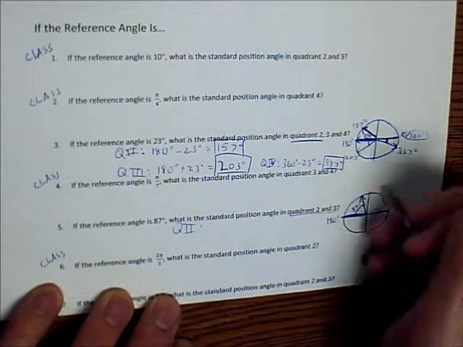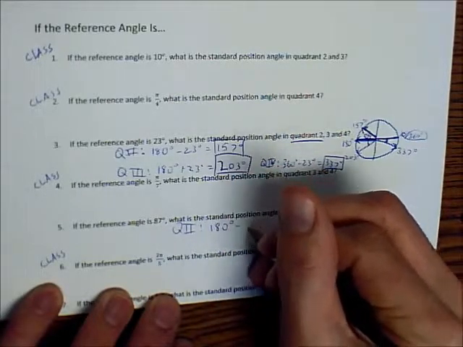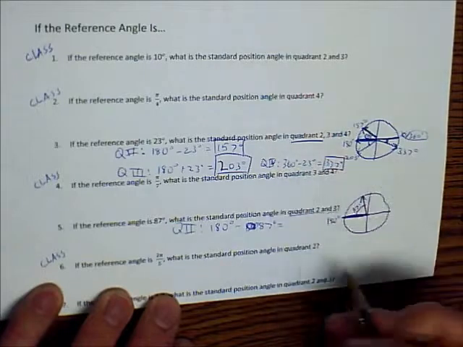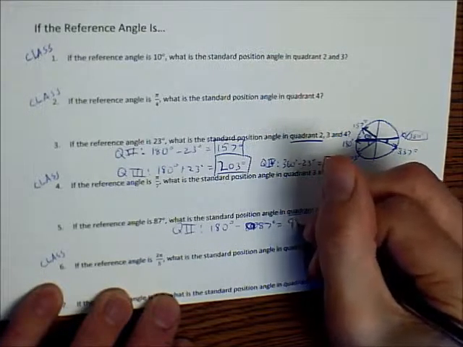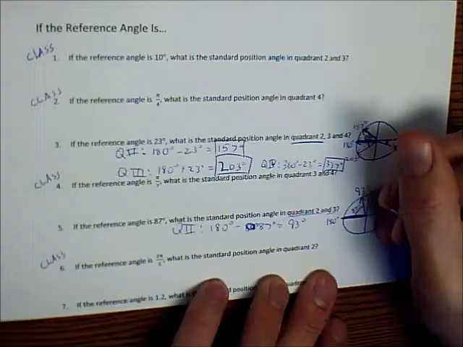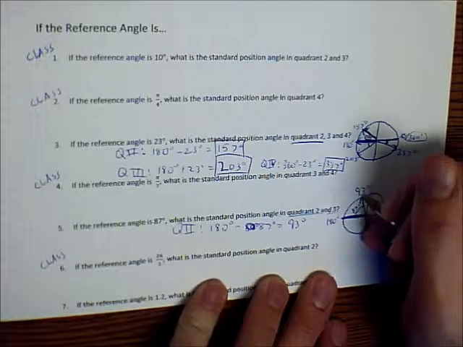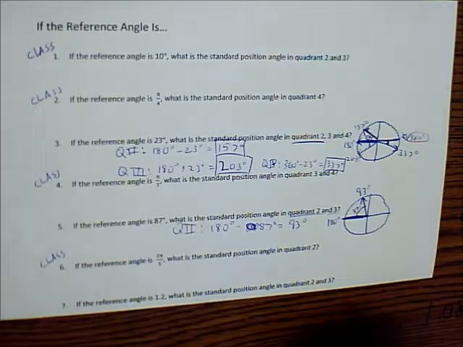Funny you should ask. Let's find out. Subtract: 180 minus 87 degrees equals 93 degrees. So here's 93 degrees. Check your answer and make sure that seems right. Hey, it's a little bit past 90. Okay, it's probably right.